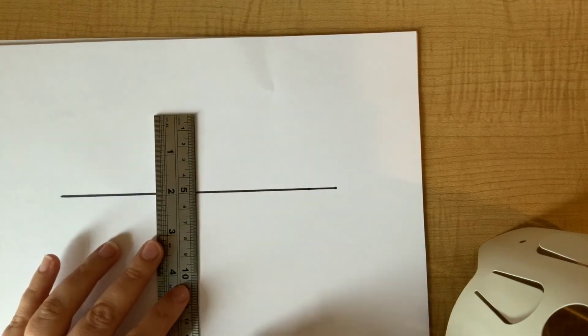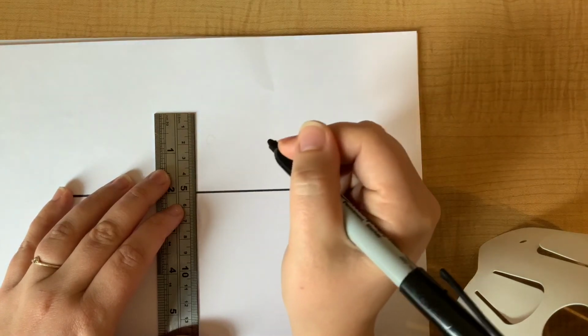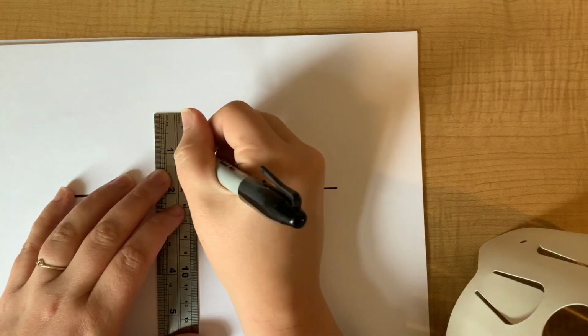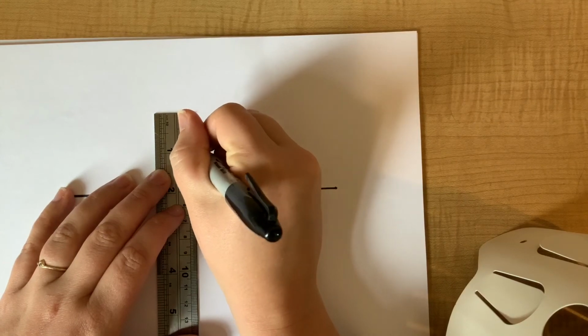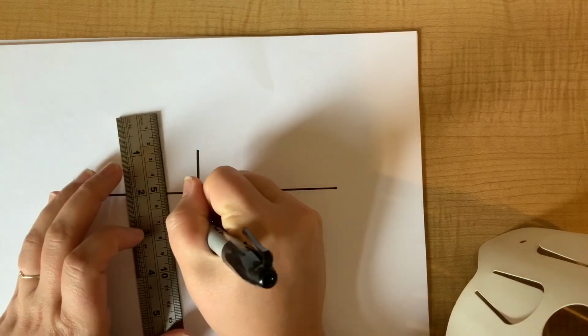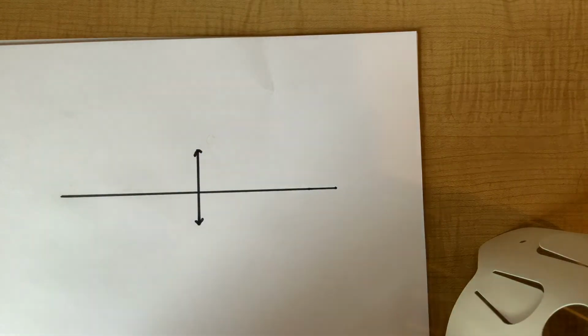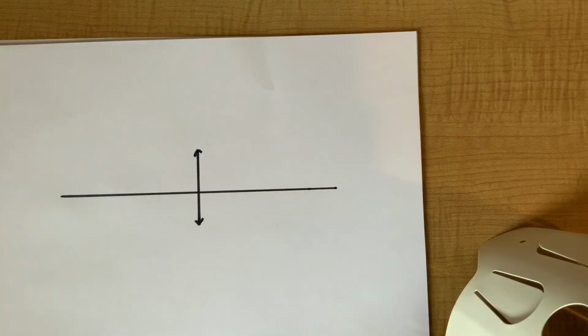And somewhere in the middle, I'm going to draw my lens. The question did say a convex lens. So if I just draw my convex lens somewhere here like that, okay, so that's the starting point of my ray diagram. So far I've not done anything from the question apart from drawing my convex lens.